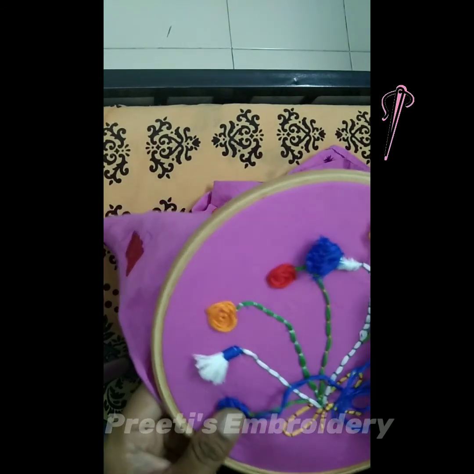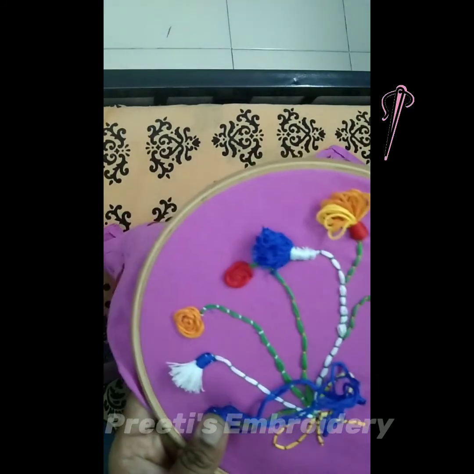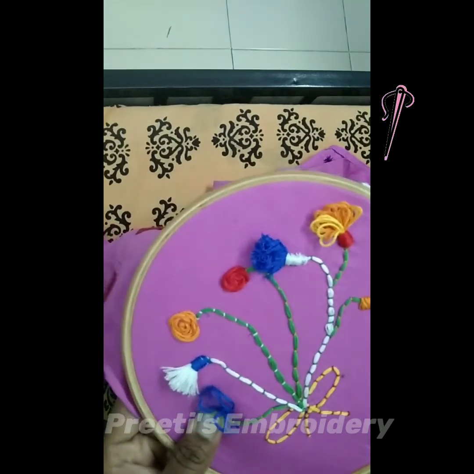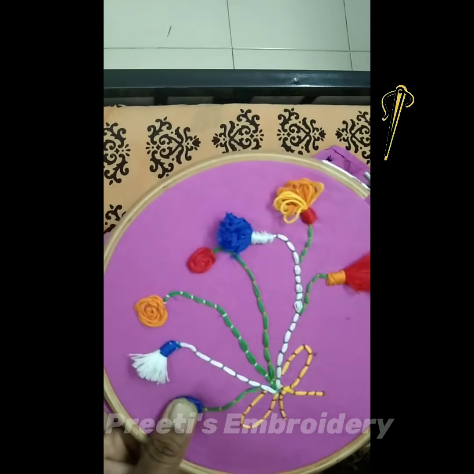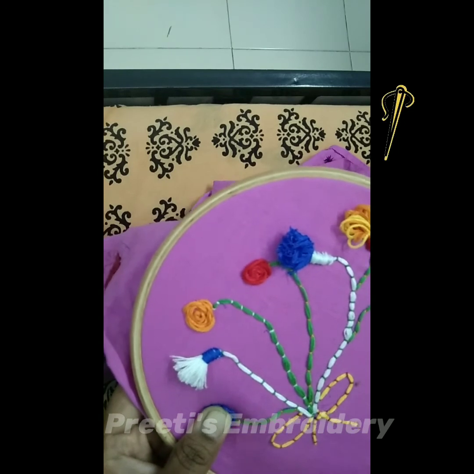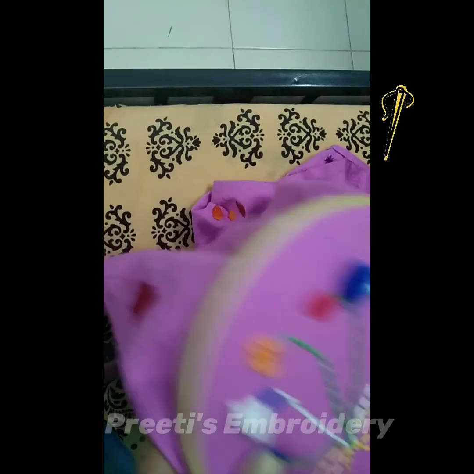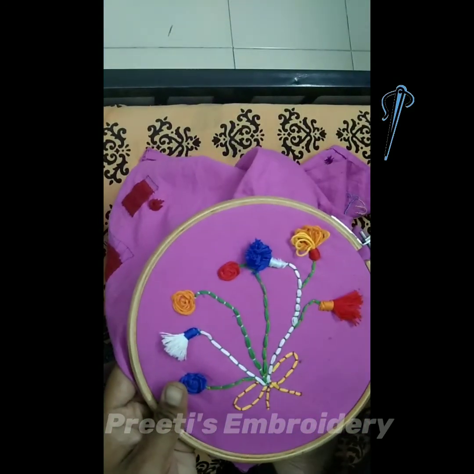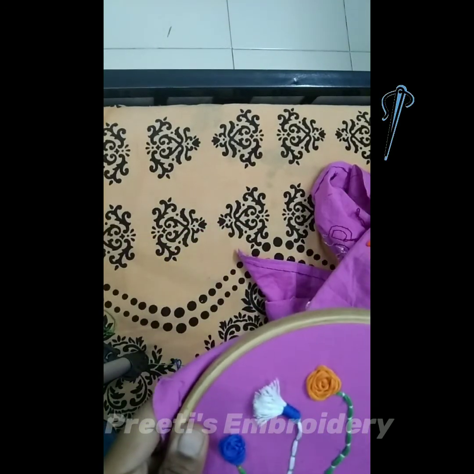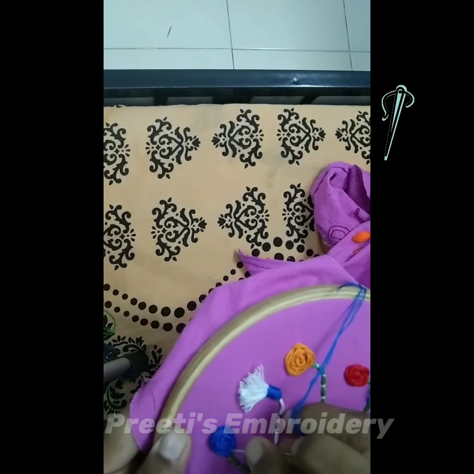And my last stitch will be at least a little bit on the inner side. At the point where I took my needle down for the 6 strand, I have to lock the threads.